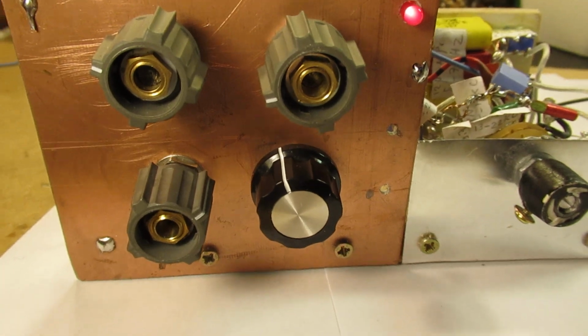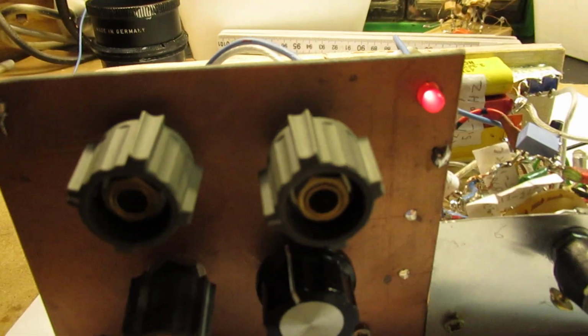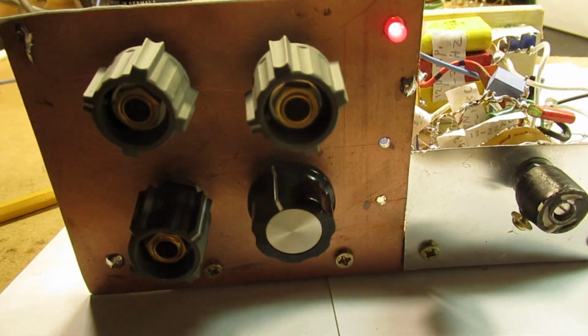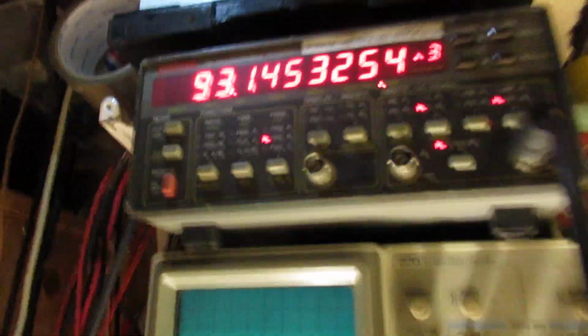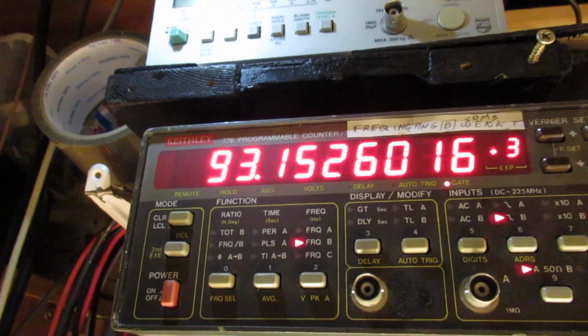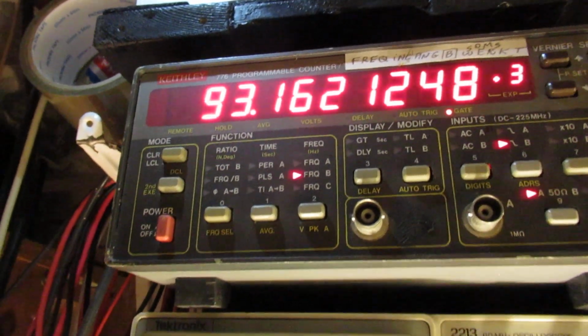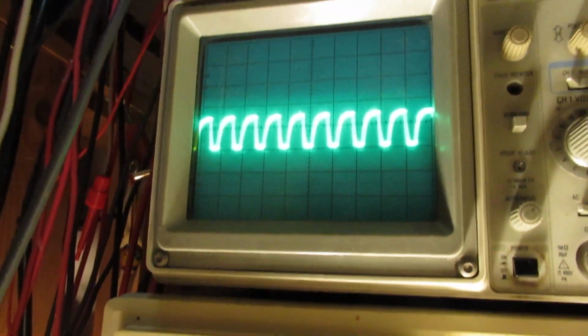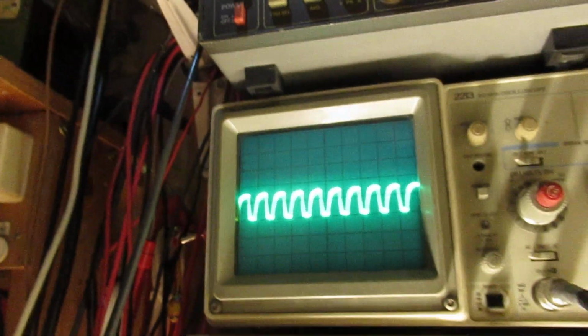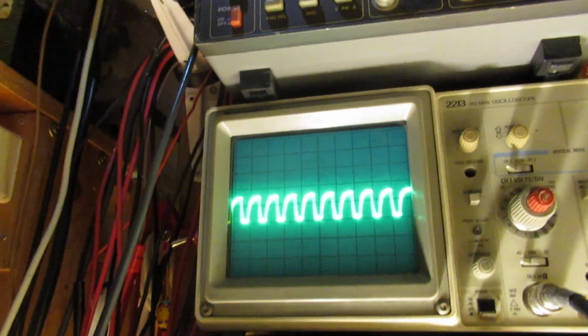I want to give a kind of demonstration here. This is now the waveform on 93 kilohertz, and this is the waveform. But when I turn these knobs here, you can change it, and well, let me show it.